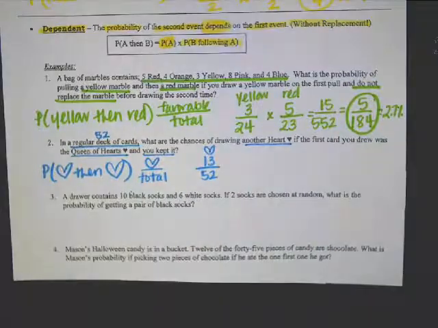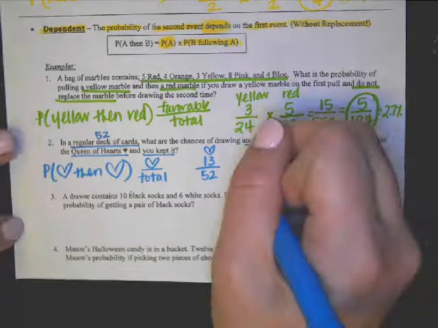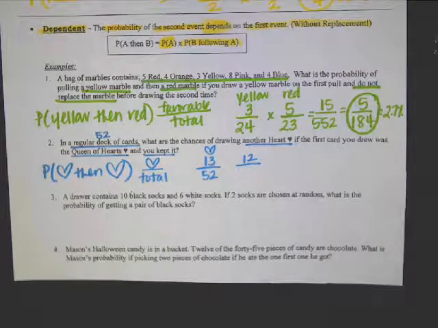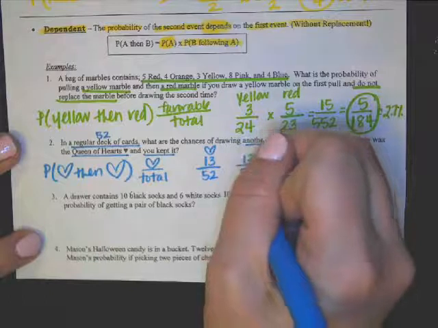What they told us in this problem is that I drew a Queen of Hearts and I keep it out of the deck. So now I've drawn a heart, and that means there's only 12 hearts left in the deck. And because I took the card out of the deck, instead of having a total of 52, I only have a total of 51.